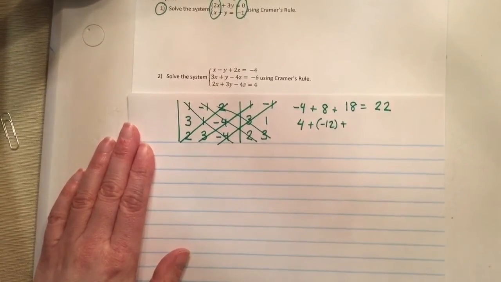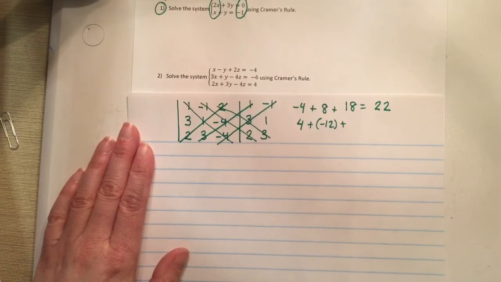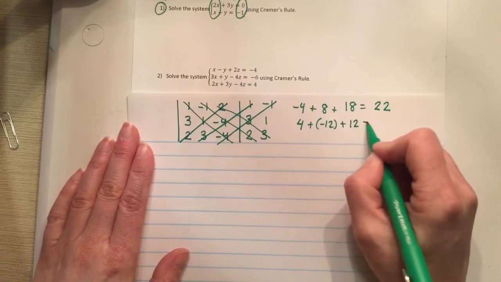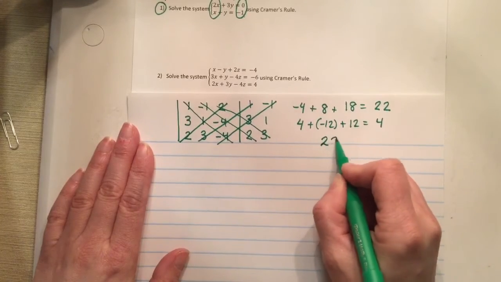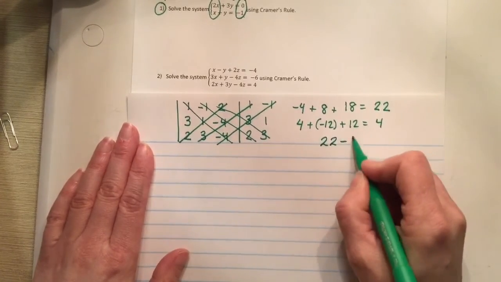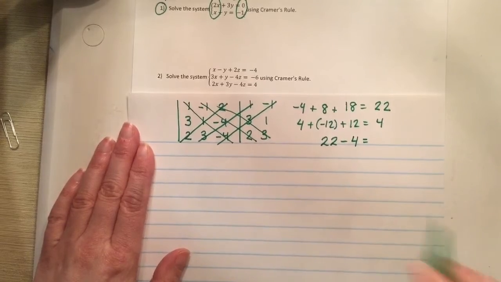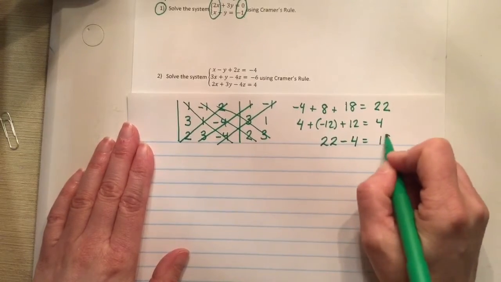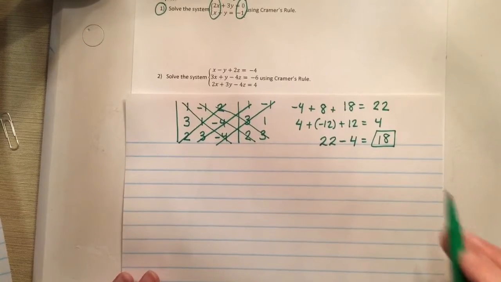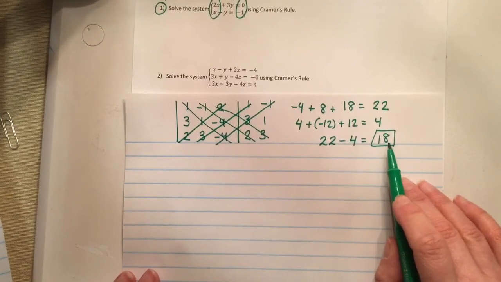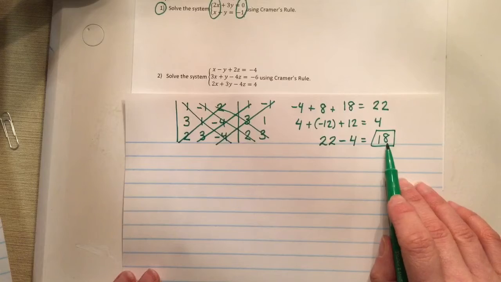Plus -4 times 3 times -1 is 12. So I get a 4. Your determinant is the first sum, so 22, minus the second sum, which is 4. 22 minus 4 is 18. That's your original determinant. So each time you will be dividing the new determinant by 18.